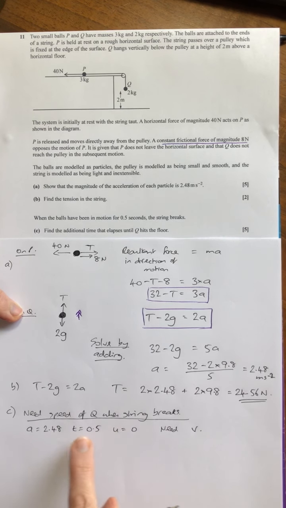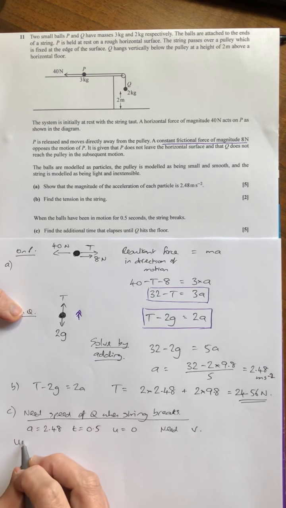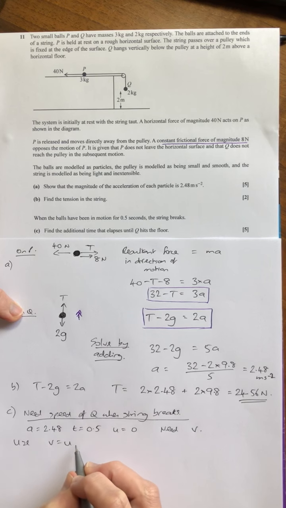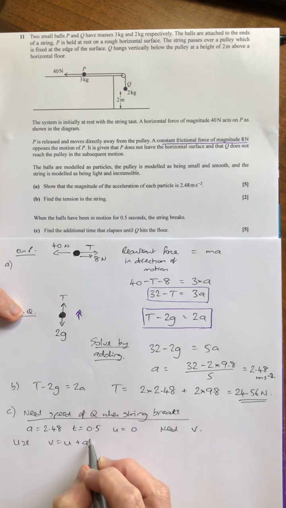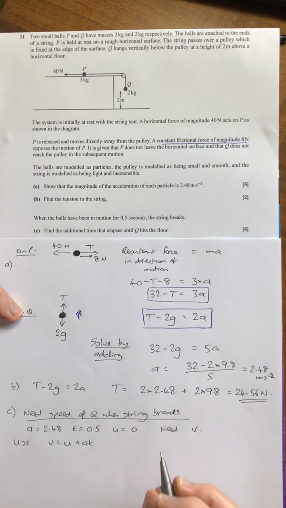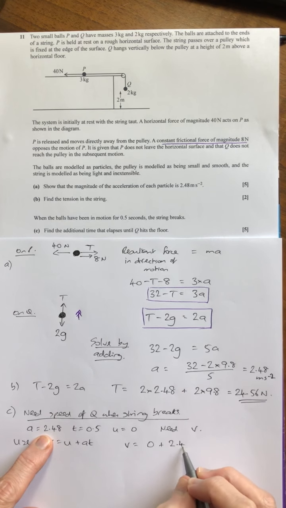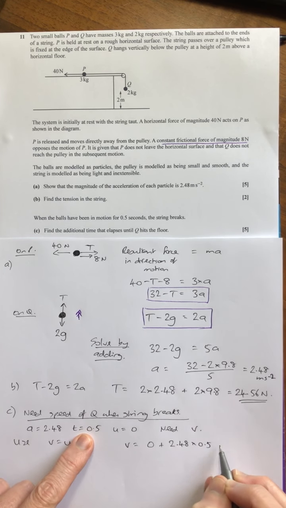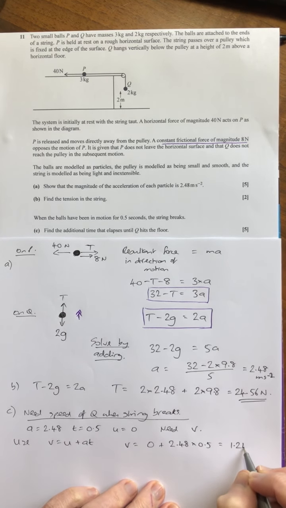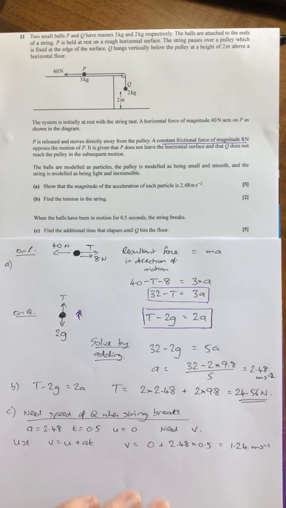So looking at these four options here, there's one equation that involves v, u, a and t, and that's v is equal to u plus at. So v is u, 0, plus 2.48 multiplied by 0.5. 1.24 meters per second.